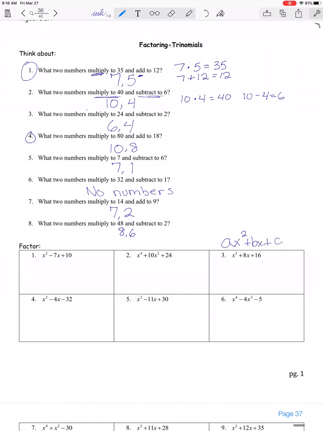So really what we're looking at is either an x squared or an x to the fourth power, then a number with an x, and a number by itself. Trinomial means 3 terms. So that's how we know when we're going to factor trinomials. We can write that down. Trinomial is 3 terms.